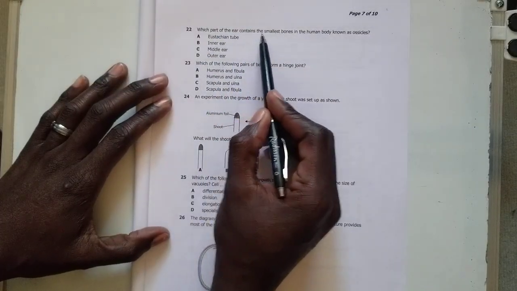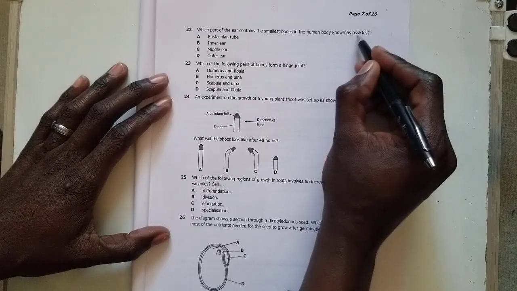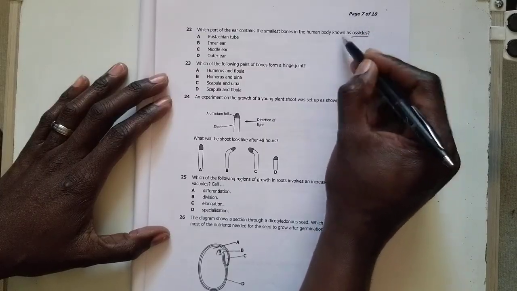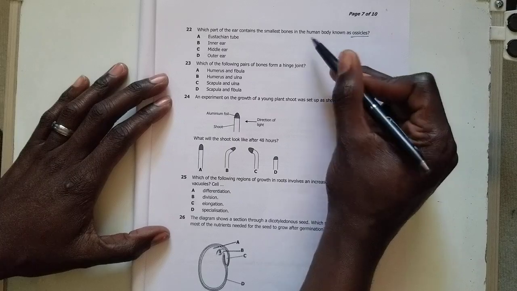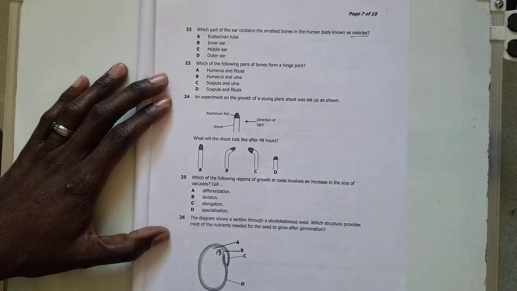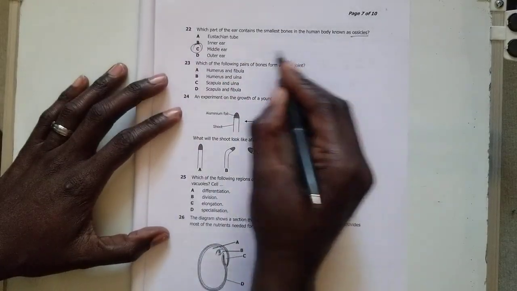Which part of the ear contains the smallest bones in the human body, known as ossicles? The smallest bones in the human body are found in your ear, and actually the middle ear contains these.